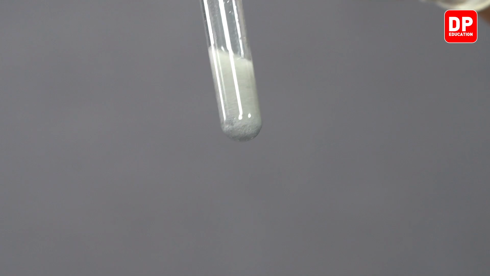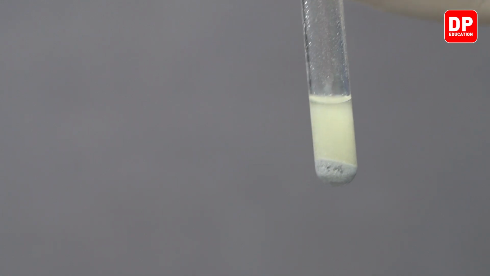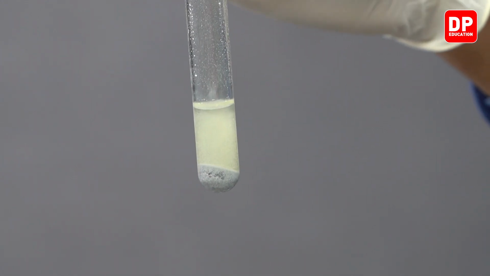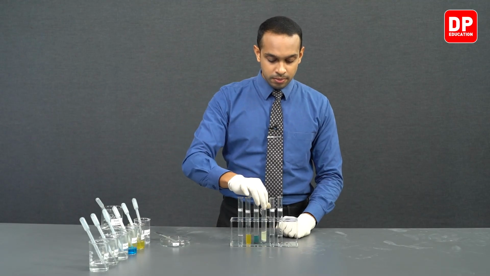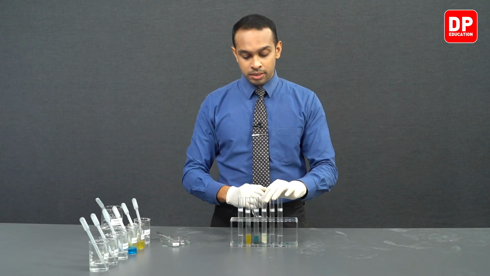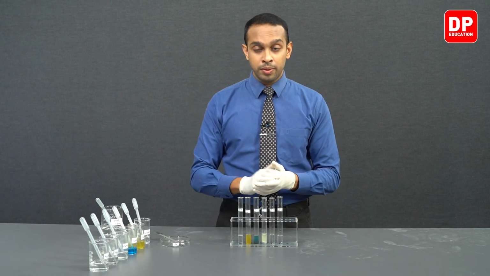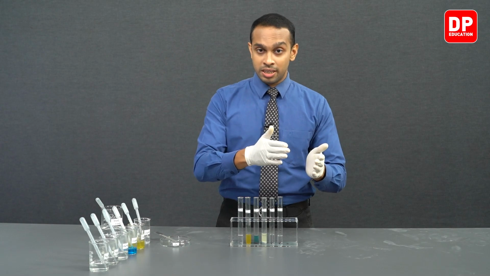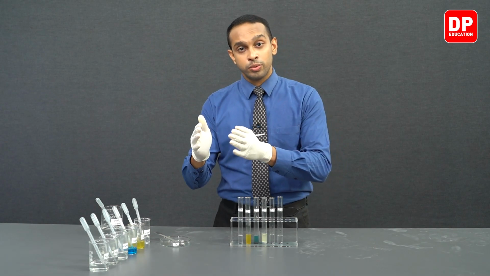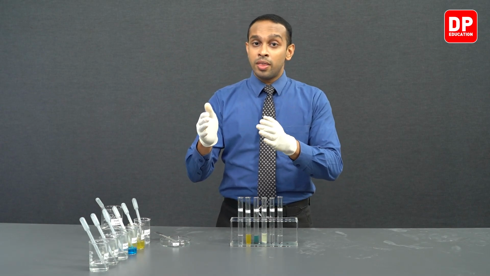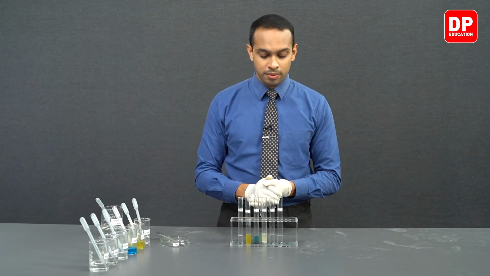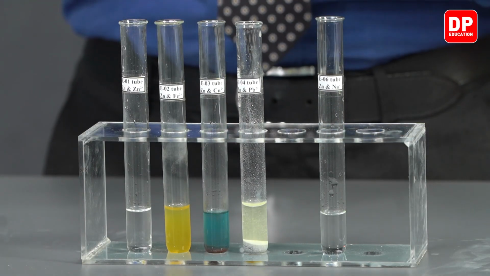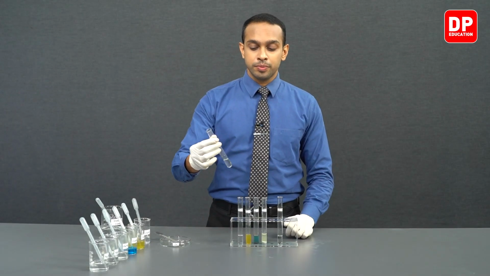This precipitate is basically the lead metal that is displaced in the presence of zinc metal. Again, just to repeat what I just mentioned, the zinc metal gets oxidized to form Zn2+, while the Pb2+ aqueous ions get reduced to form lead solid. Now let's move on to magnesium.